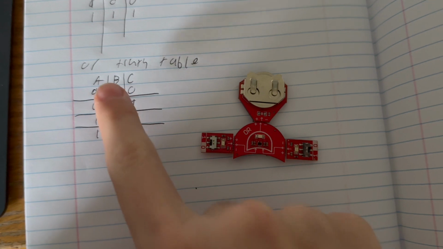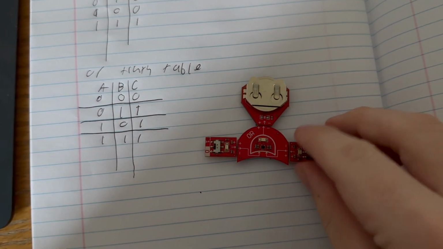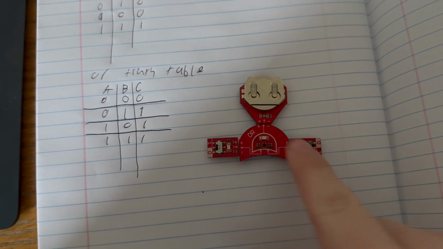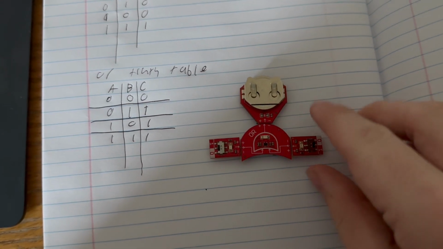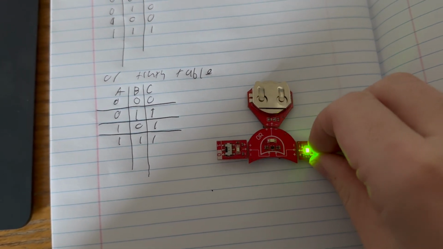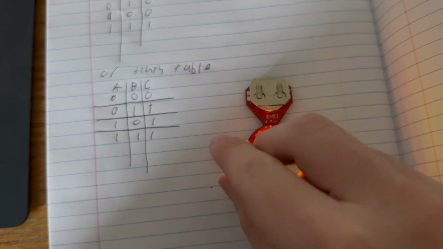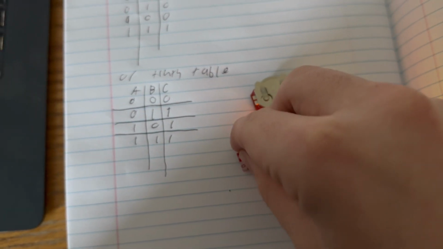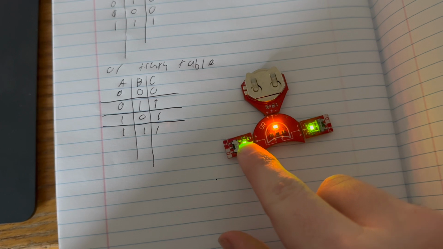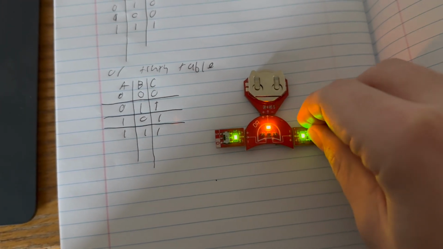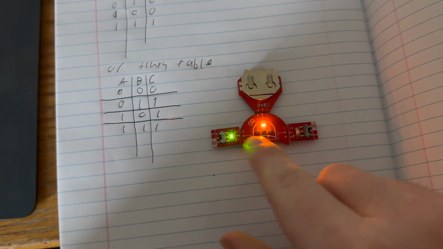Here's my OR logic gate on SparkFun. As you can see, when both are off, it is off. When one is on, it is on. When both are on, it is still on. When the other one's on, it's still on.